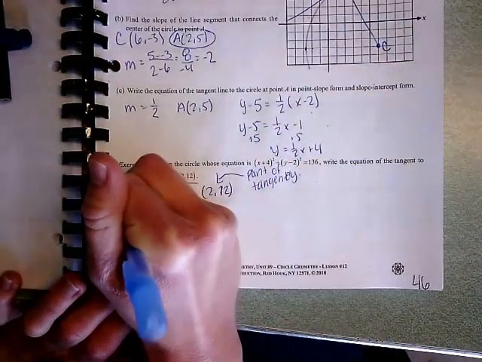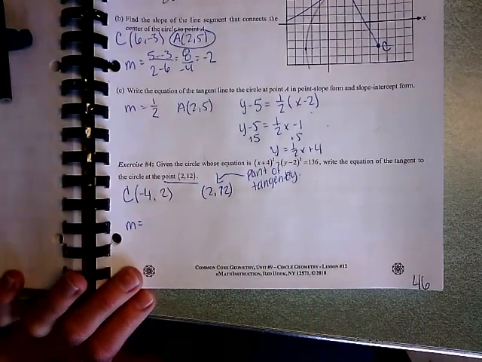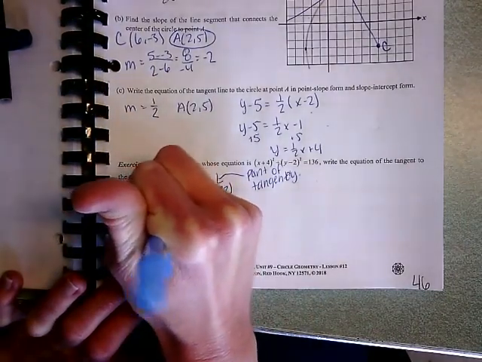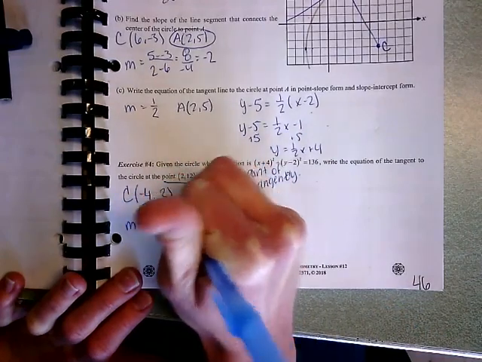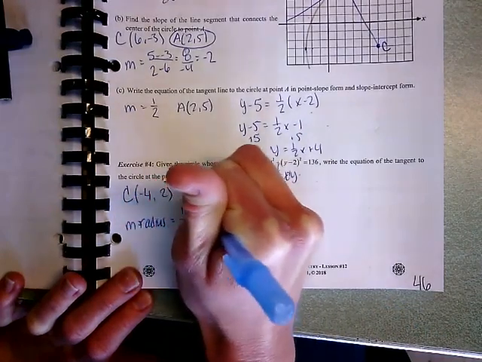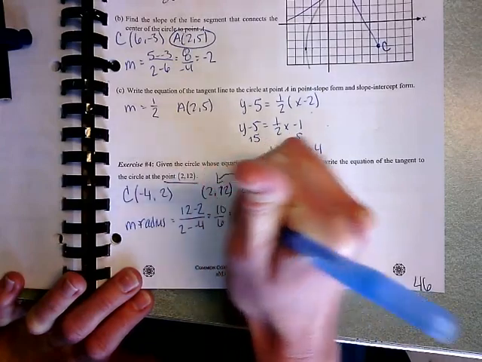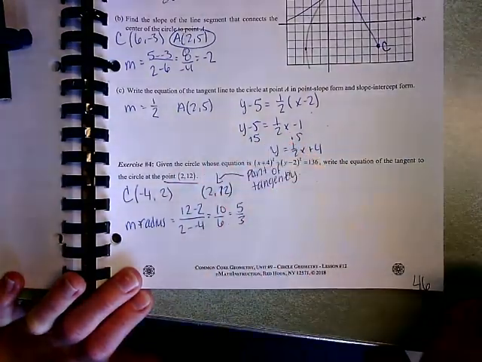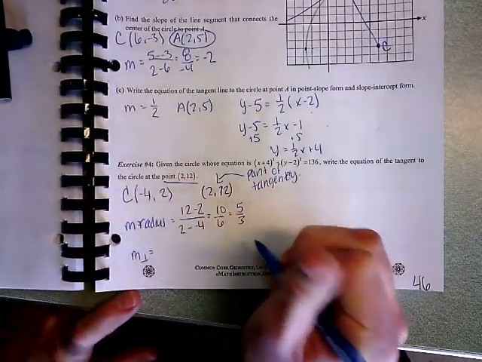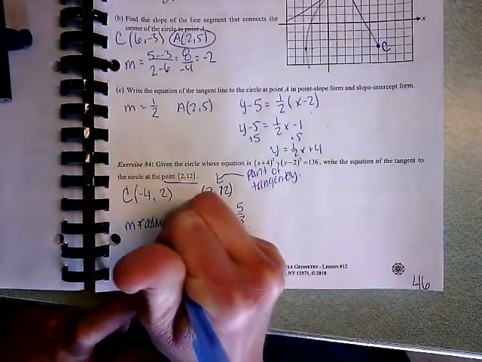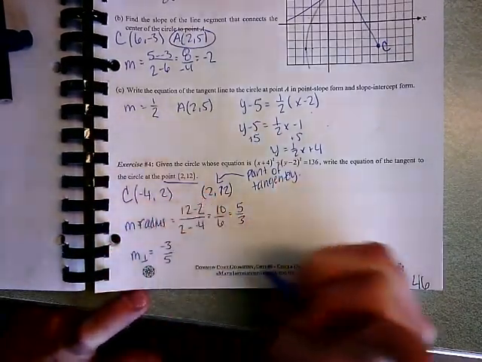Let's first find the slope of the radius. So 12 minus 2 over 2 minus negative 4. Now we need the slope that's perpendicular to it, so the negative reciprocal. So negative 3 over 5.